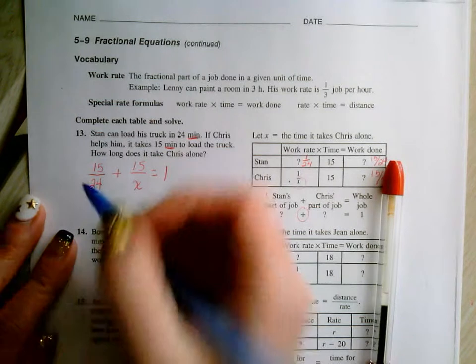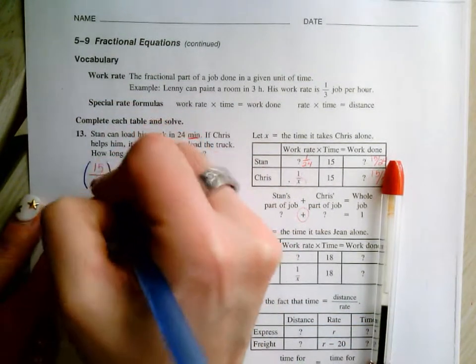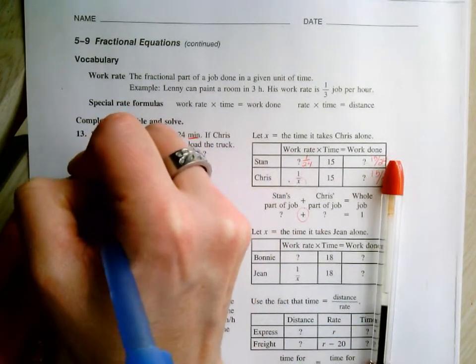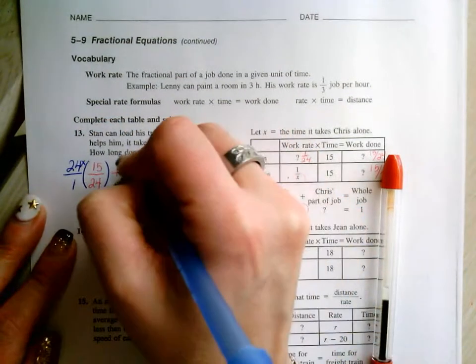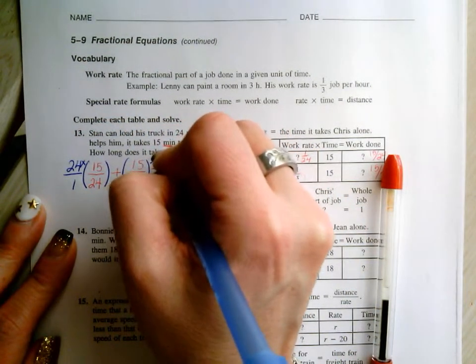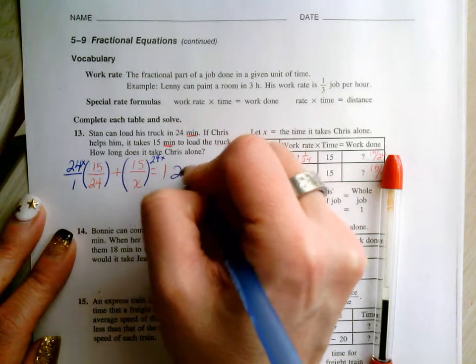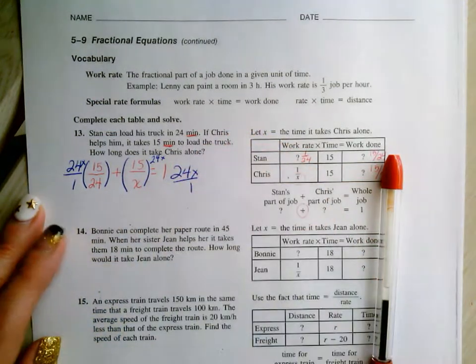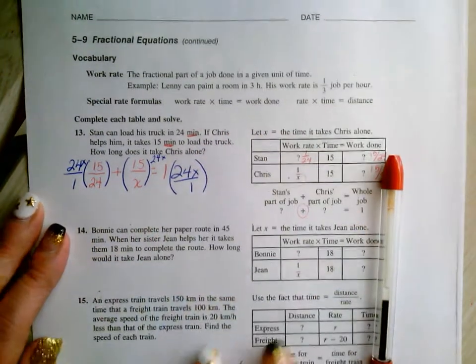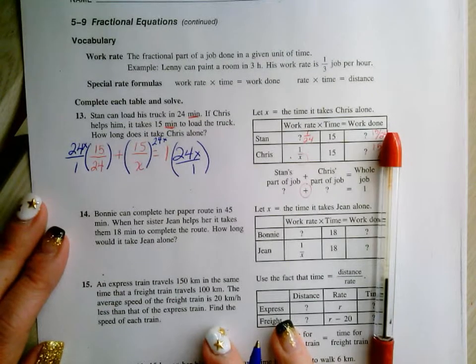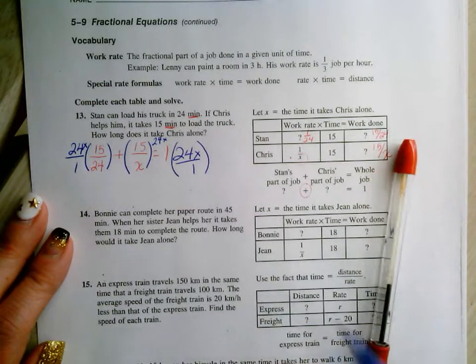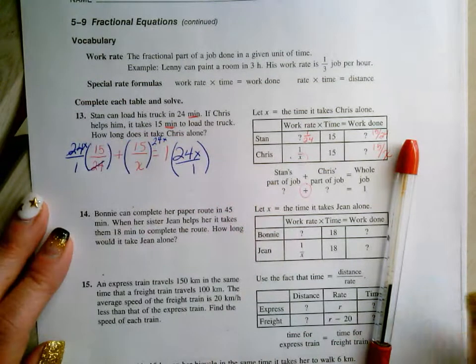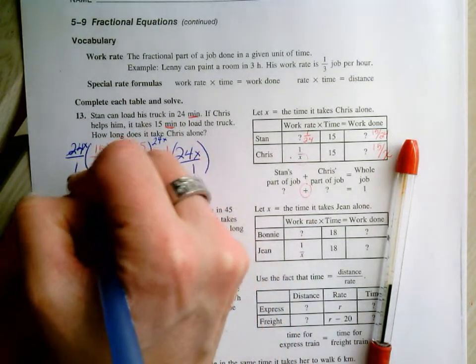So I'm not going to change anything. I'm just going to start multiplying everything by 24x over 1. The first one, it cancels out the 24s, leaving me with 15x in the first position.